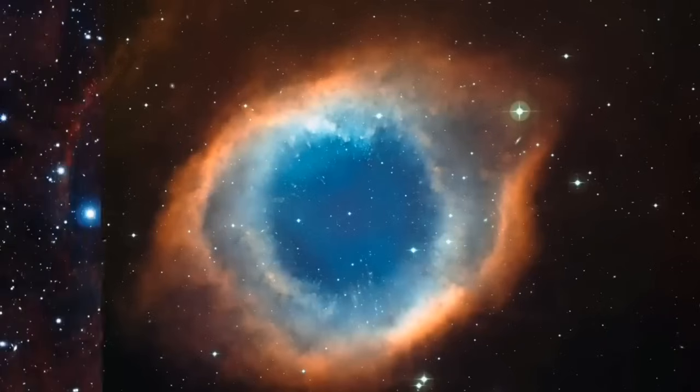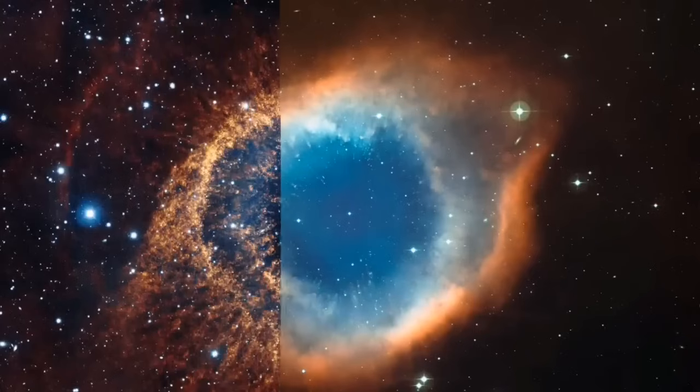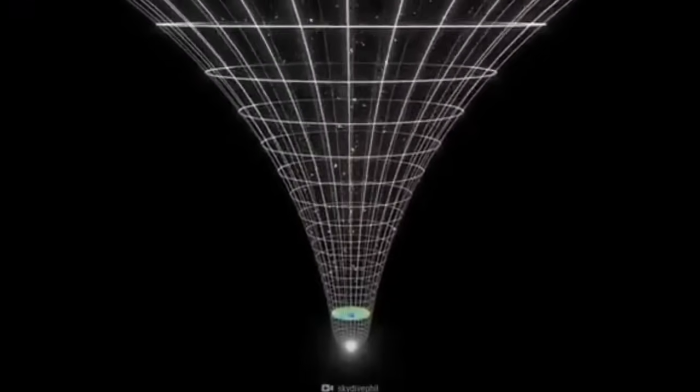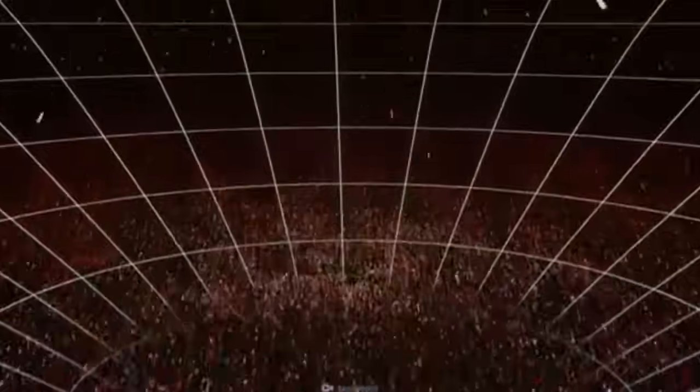Scientists propose various theories and models to explain how the universe began and how it has evolved over billions of years. The prevailing theory, known as the Big Bang theory, suggests that the universe emerged from an incredibly dense and hot state around 13.8 billion years ago. Cosmologists study the aftermath of the Big Bang, the expansion of space, and the formation of galaxies and other large-scale structures.